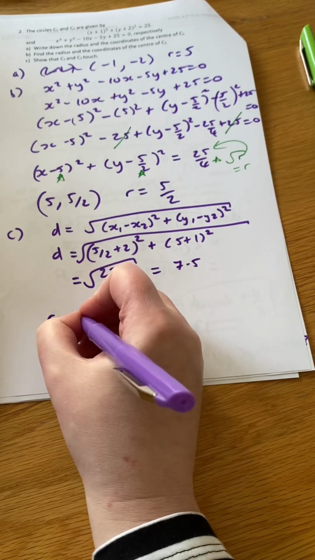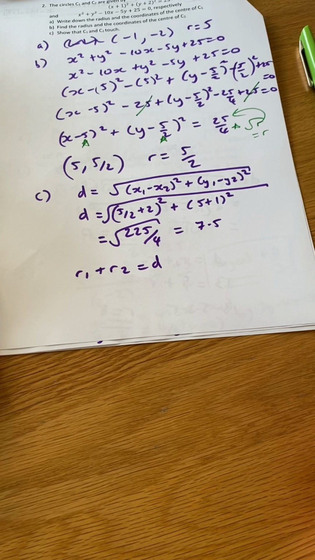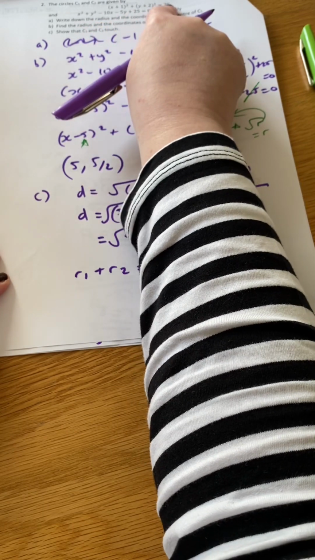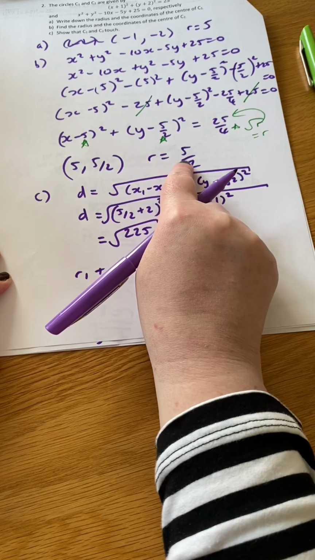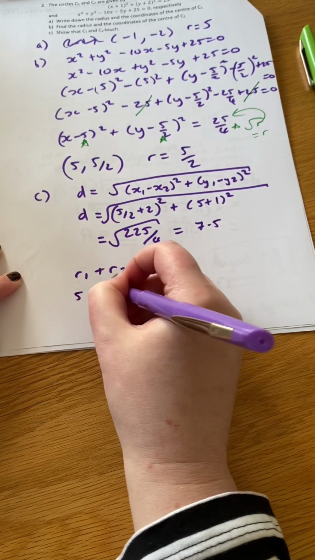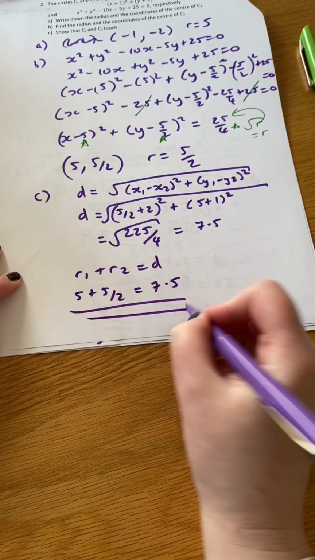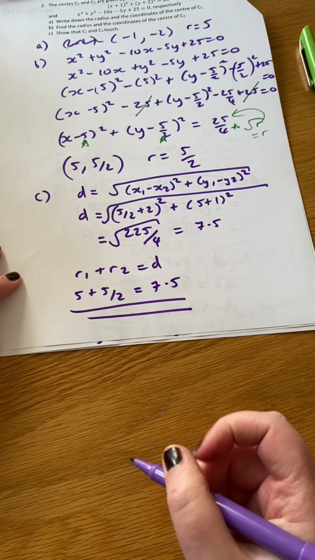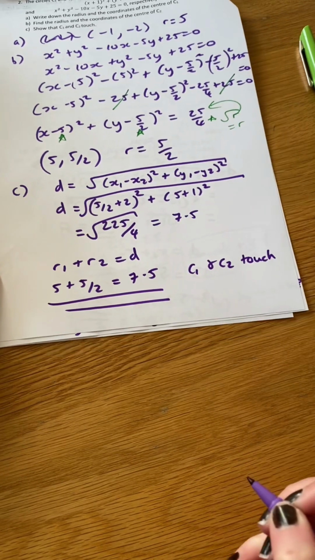Now in order to prove that they are touching, we want to think about this formula, don't we? We've got our two radii, haven't we? So we've got our 5, which is back right at the start of the question, we worked the square root of that out. And then the second radius comes from the 5 over 2, which we found here. So we want to prove that when we add those two things together, we do get 7.5. And what you should notice is that does work, isn't it? 5 plus 2.5, the same as 5 over 2, is 7.5. And therefore you can say C1 and C2 do touch, don't they? That's what we're trying to prove.